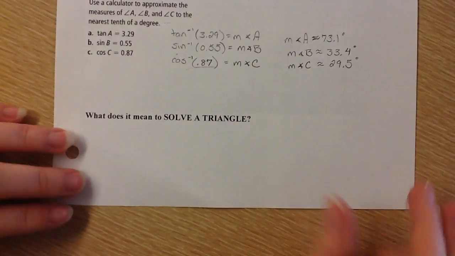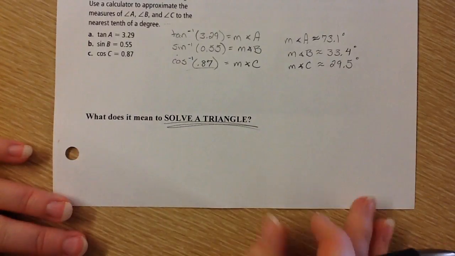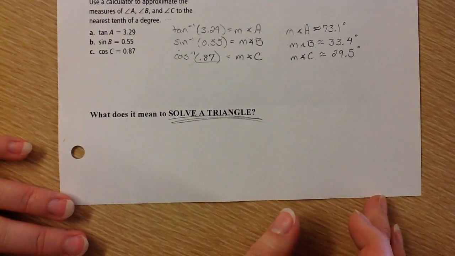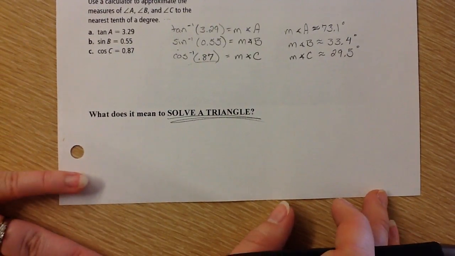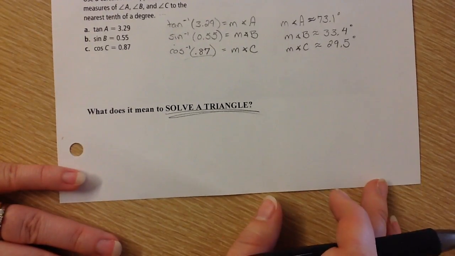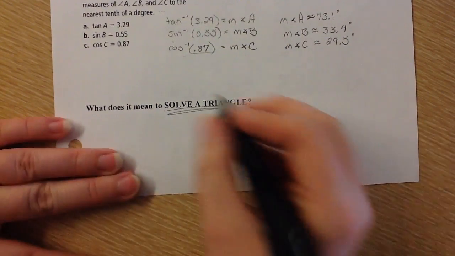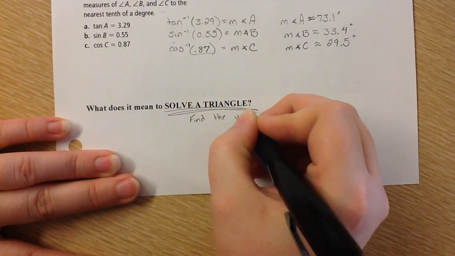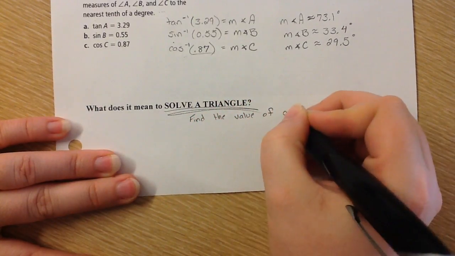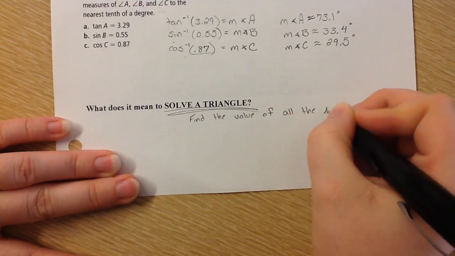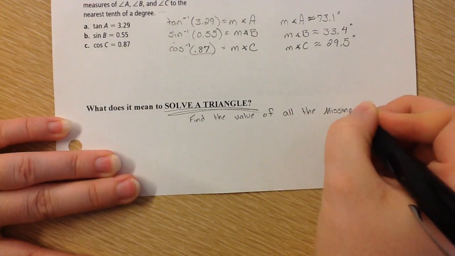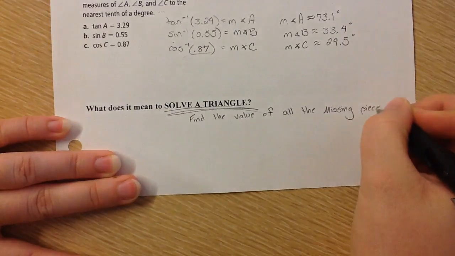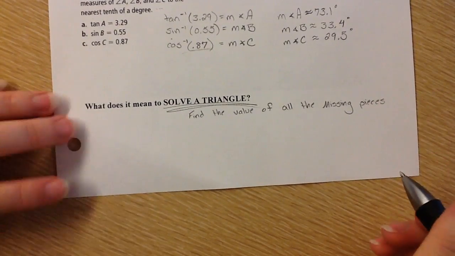Okay, so what does it mean to solve a triangle? Well, when you solve an equation, you find out what number the variable has to be. When you solve a triangle, you find the value of all the missing pieces. That's side lengths, angle measures, any of that.